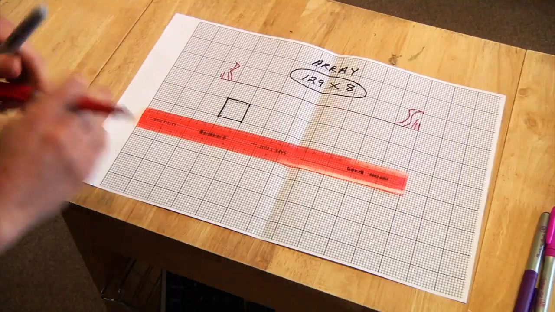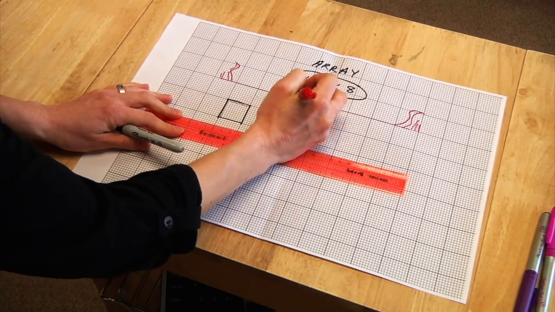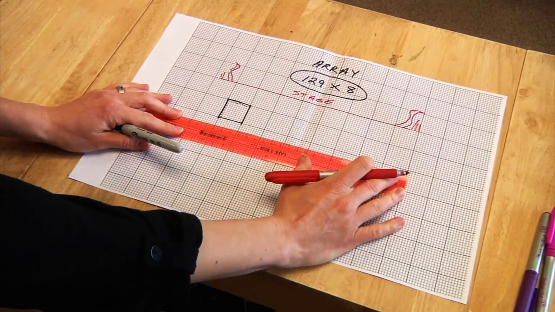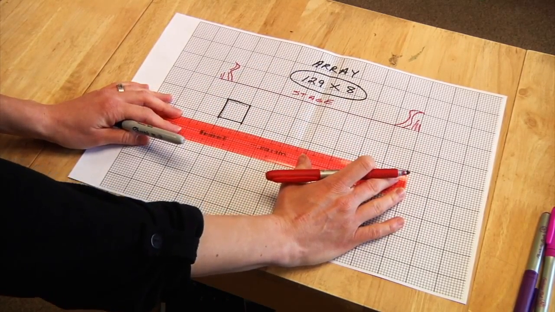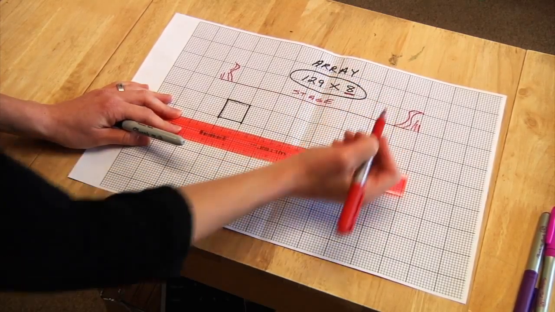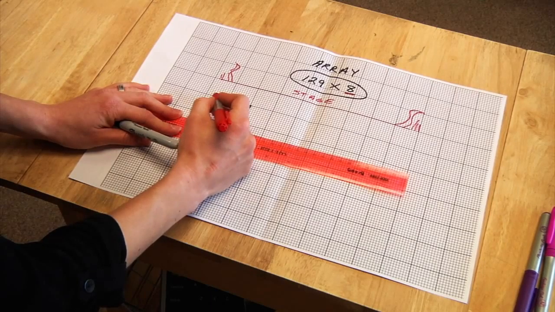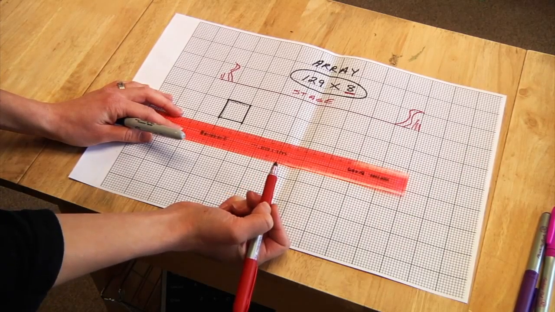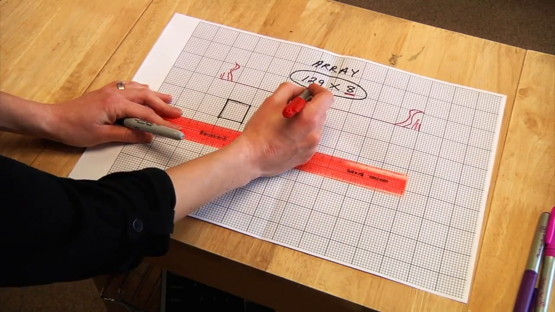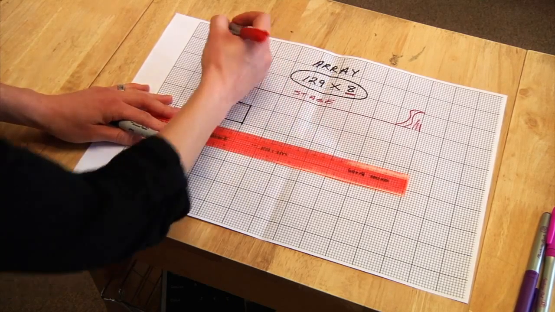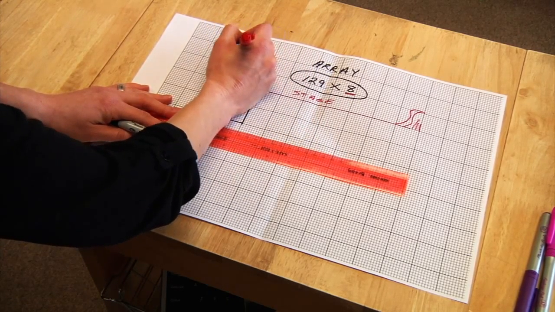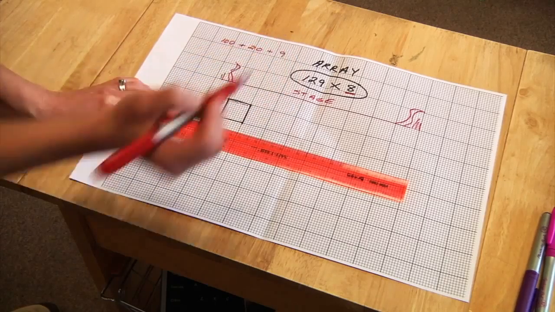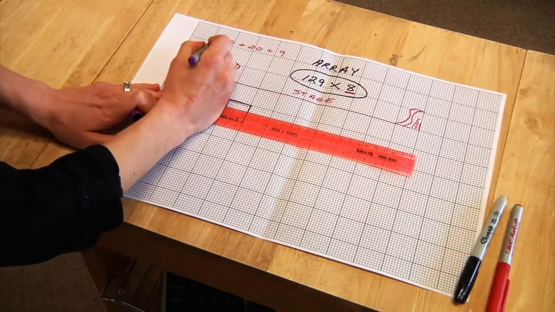times 8. So like I said earlier, this up here is the stage. And down here we're going to be thinking about how to arrange the seats. It's going to be a very strange arrangement because there are only going to be 8 rows, but those 8 rows are going to be made up of 129 seats across. The easy way to do this is to break up 129 into expanded form. We can break it up into 100 plus 20 plus 9.